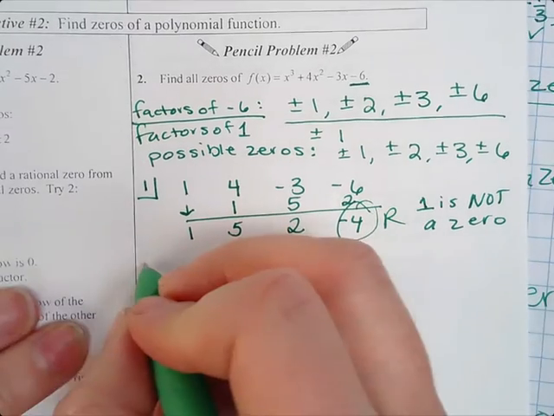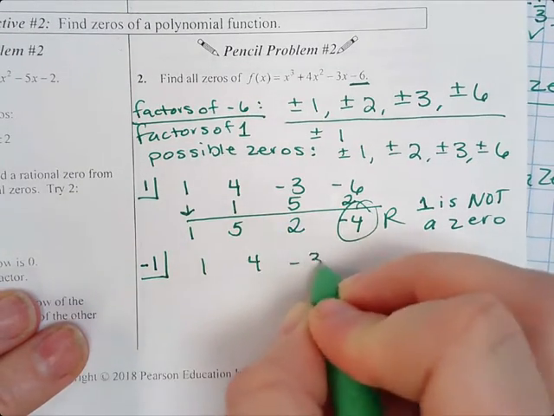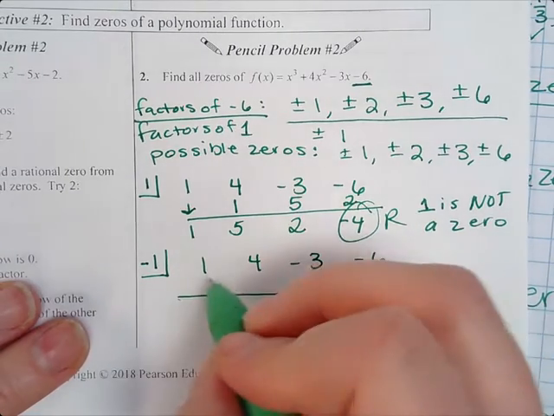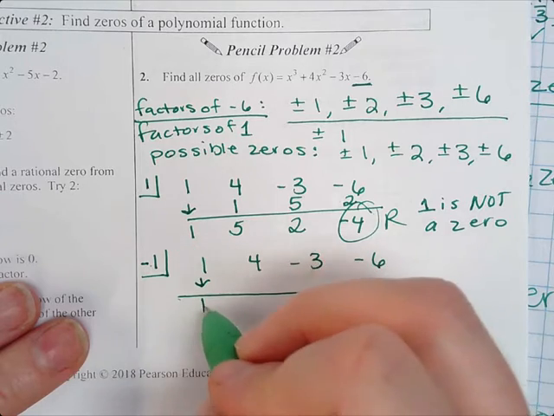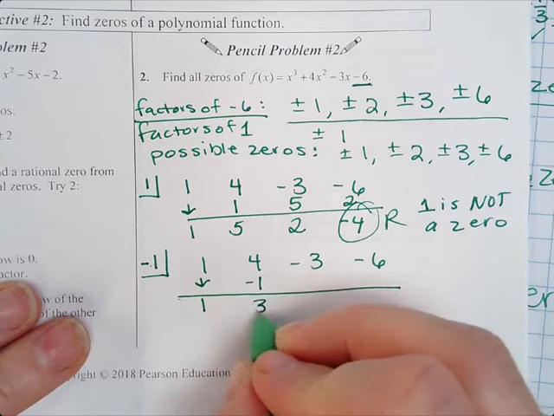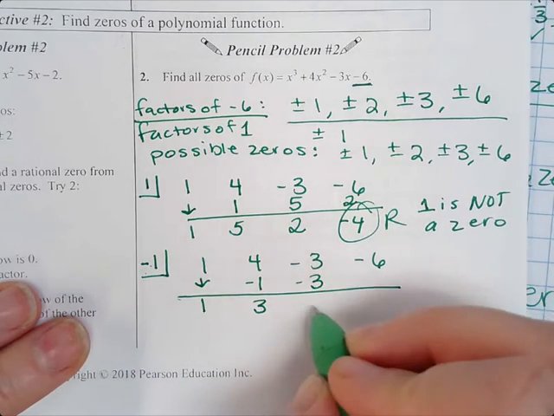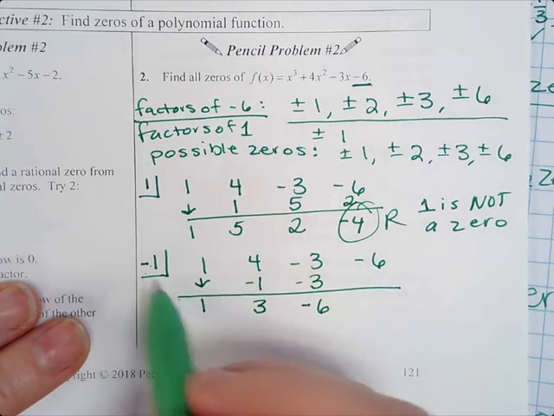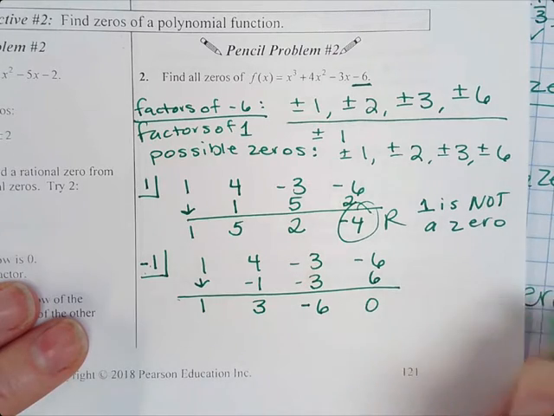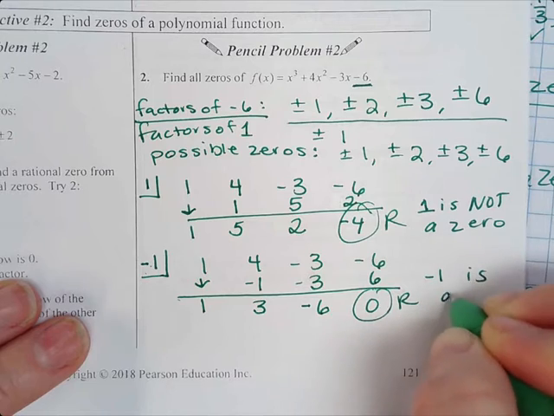So then we can try -1. -1 times 1. Add those together, we get 3. -1 times 3 is -3. Add those together, you get -6. -1 times -6 is +6. -6 plus 6 is 0. So that's good. That means that -1 is a 0.